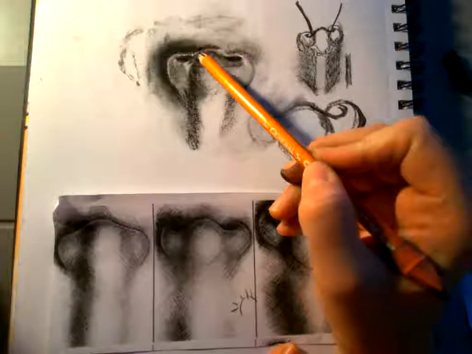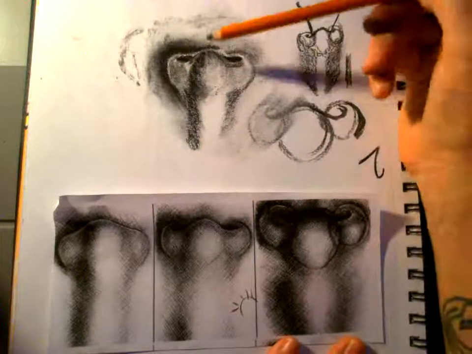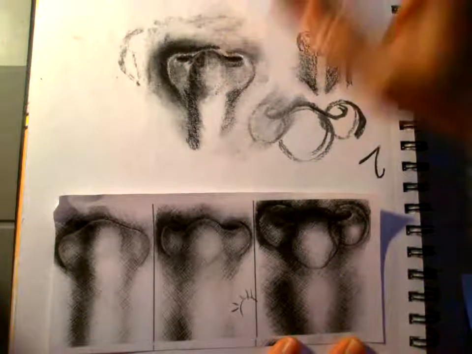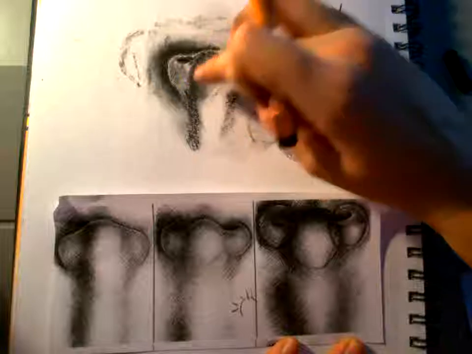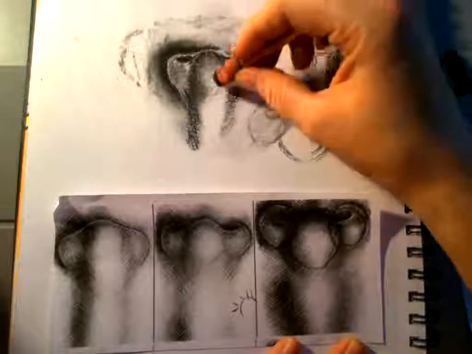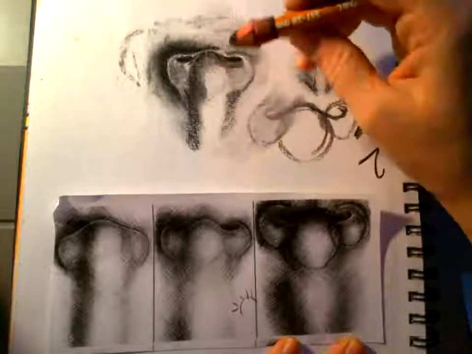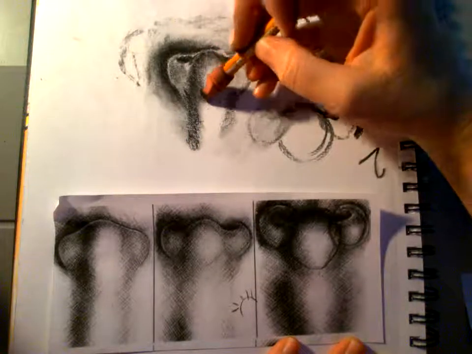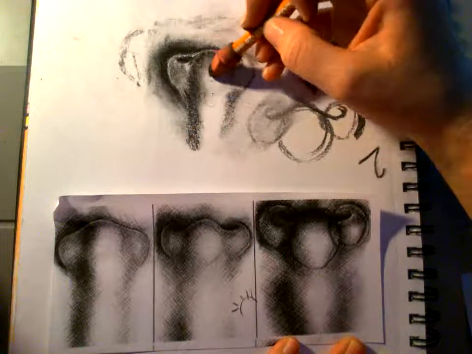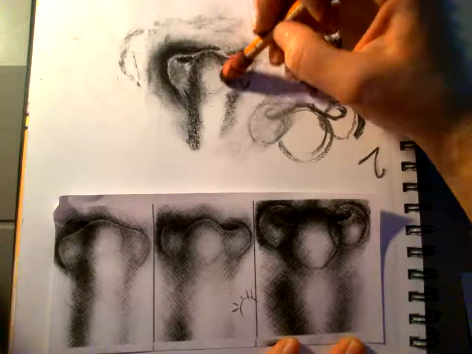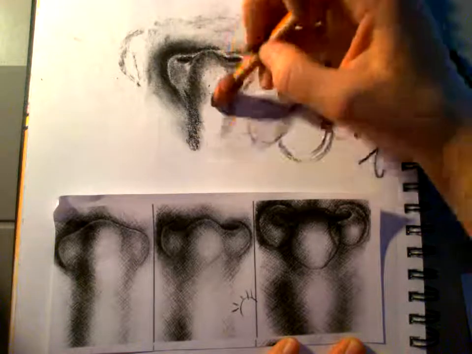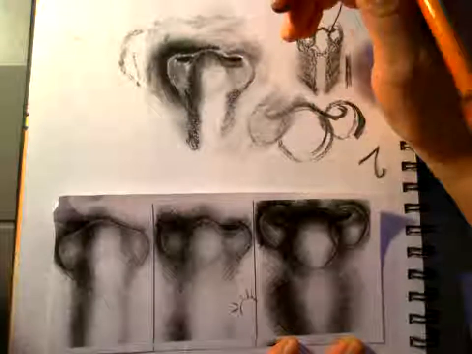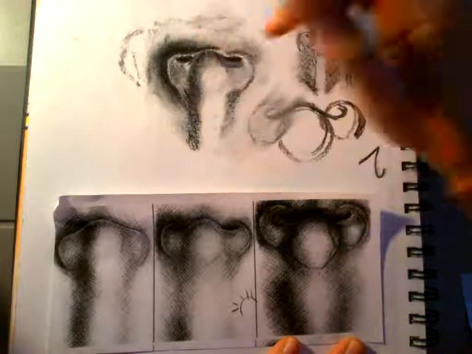Maybe that doesn't make sense, but it helps me look at the nose as just a shape of light and dark, not as a nose. So over here, it's a little bit lighter, so I need to come in with my eraser and soften that highlighted area. The tip of your nose, right here, is going to have a nice highlight on it.